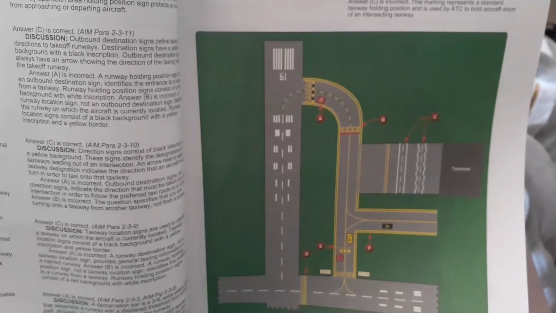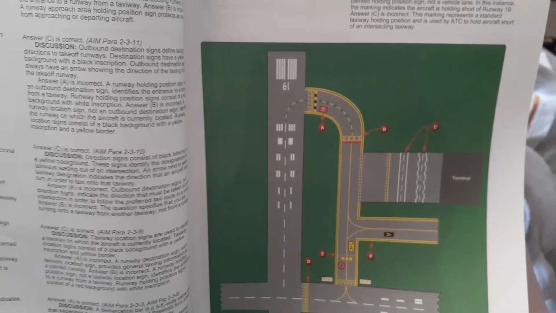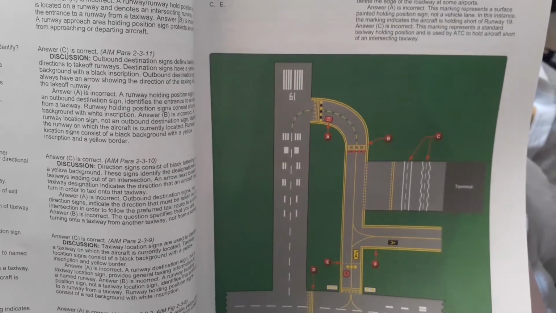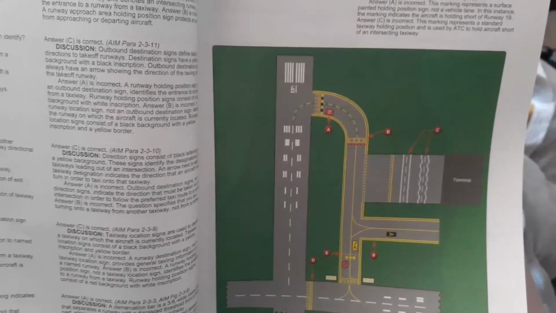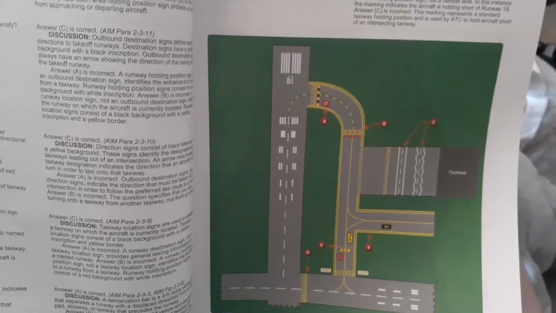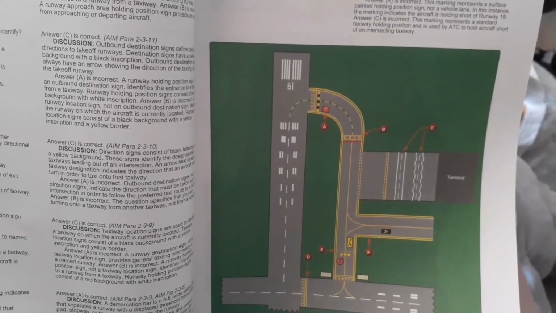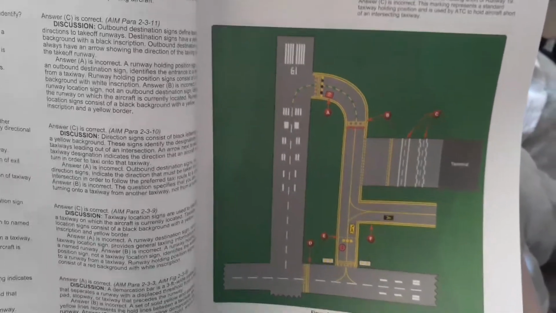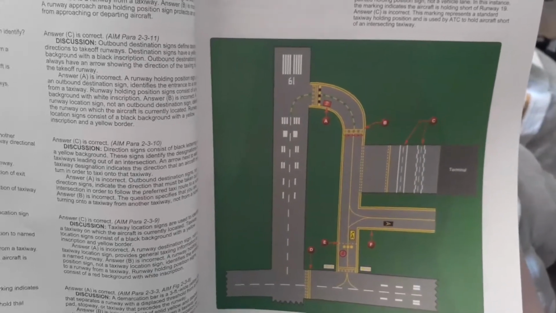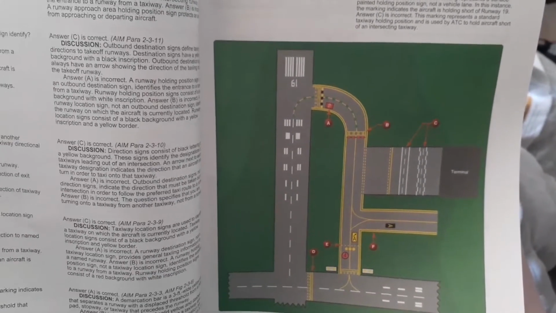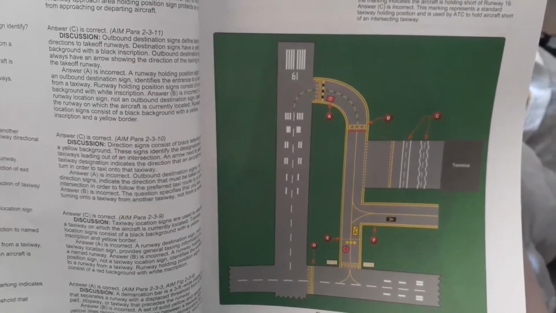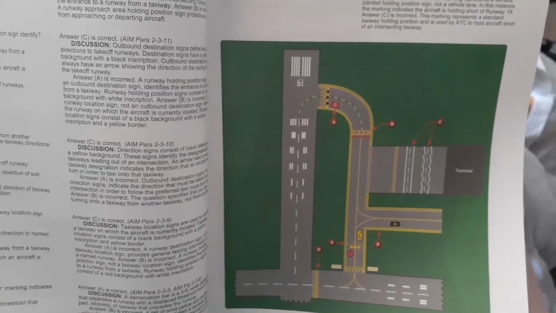Question 16. When turning onto a taxiway from another taxiway, what is the purpose of the taxiway directional sign? A, indicates direction to take off runway. B, indicates designation and direction of exit taxiway from runway. Or C, indicates designation and direction of taxiway leading out of an intersection. Question again, when turning onto a taxiway from another taxiway, what is the purpose of the taxiway directional sign? Correct answer is C, indicates designation and direction of taxiway leading out of an intersection.